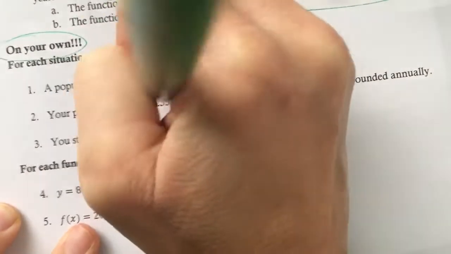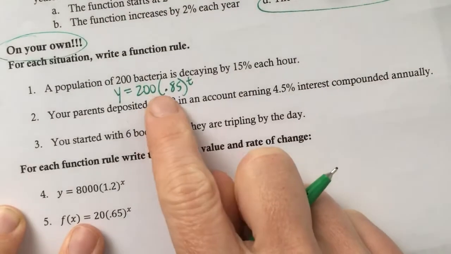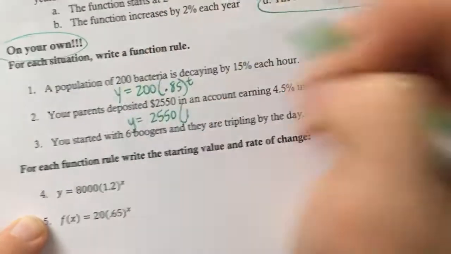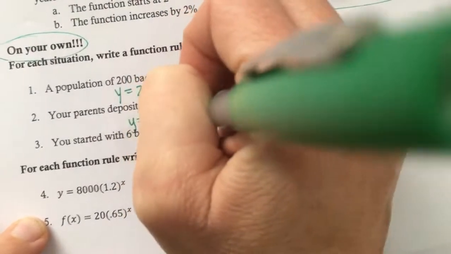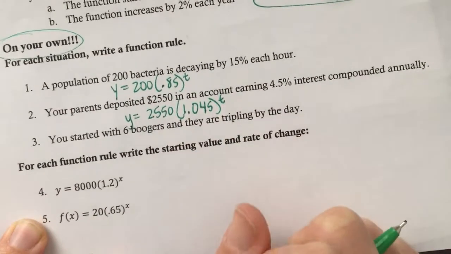All right, number 1 is y equals 200.85 to the t, or you could have 1 minus 0.15. Number 2, y equals 2,550, 1.045 to the t. Hopefully you remembered to put in that 0 there.